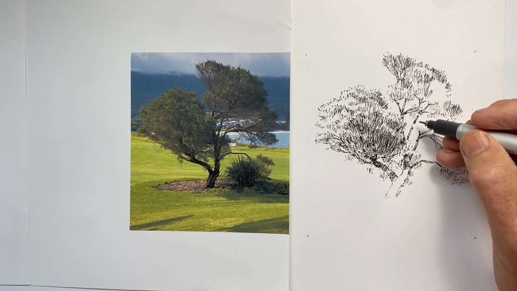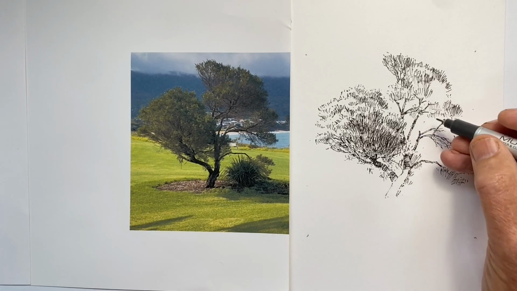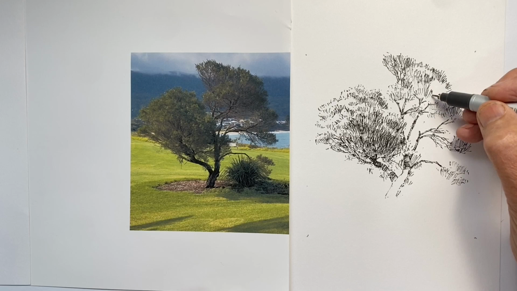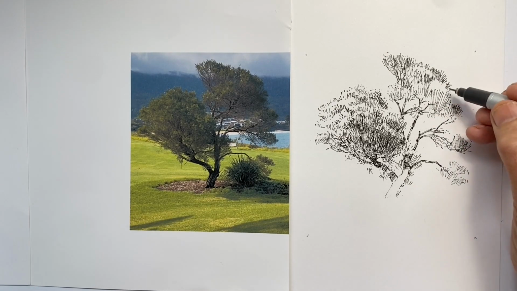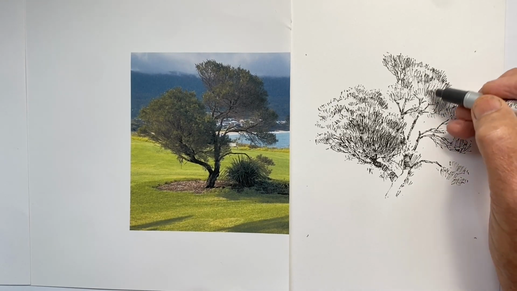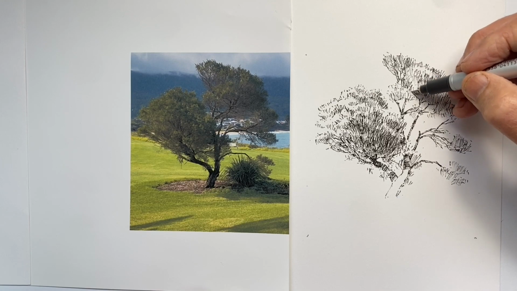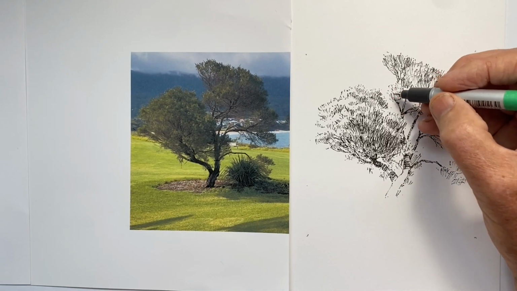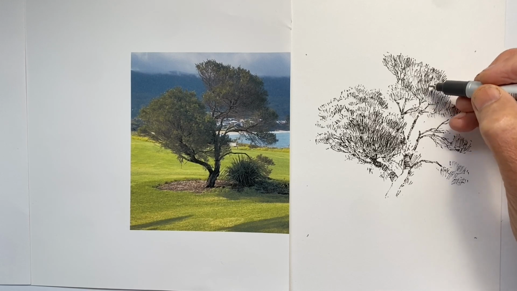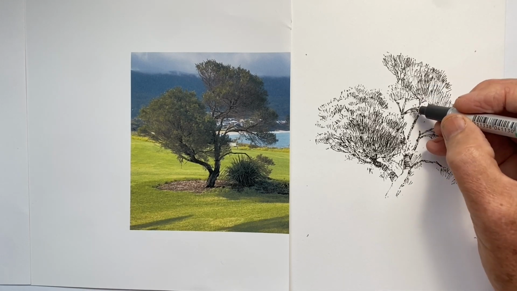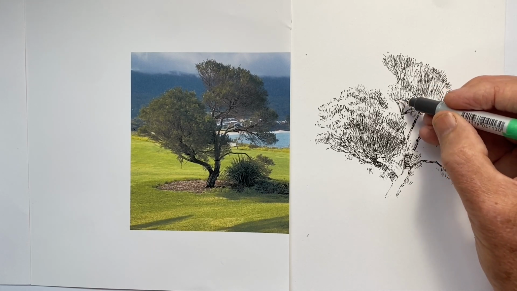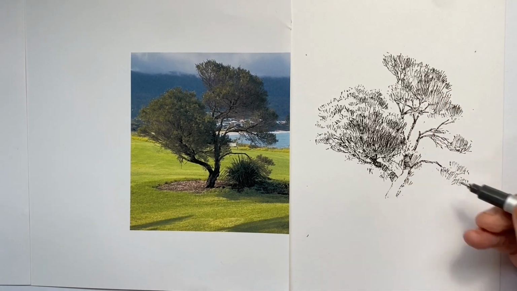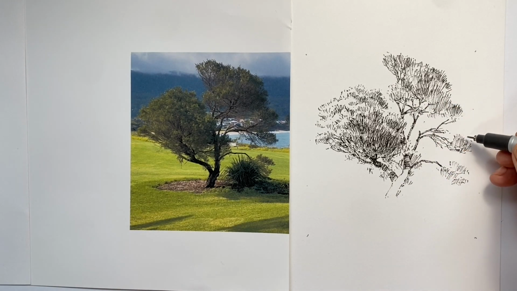The other thing I'd like you to notice is I establish right from the start which lines are closest and which lines are moving behind. And when lines for branches, especially if they're a single line for a twig, are moving behind others, I do my very best not to just draw them over the top of lines I've already drawn, because that kills any sense of depth. It puts the lines basically on a sheet of paper.